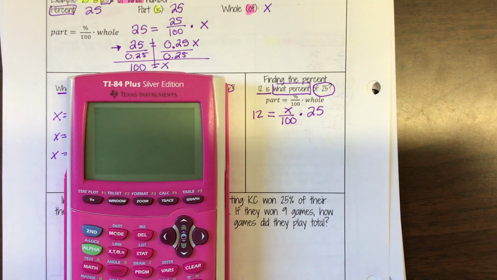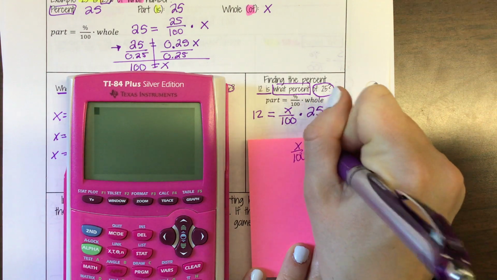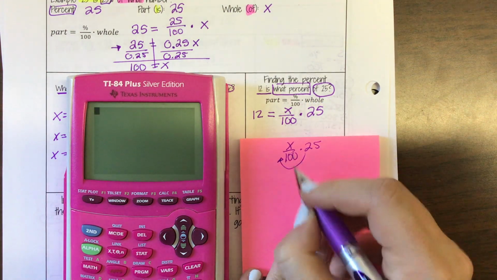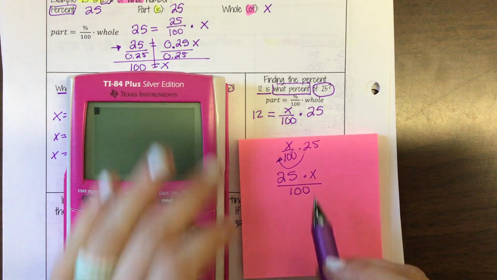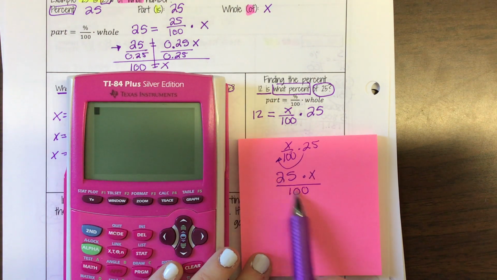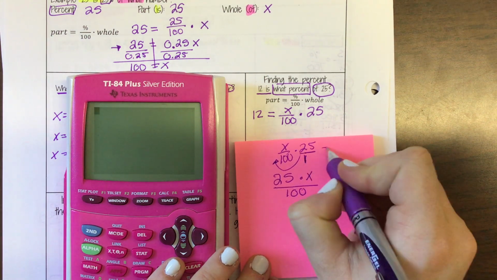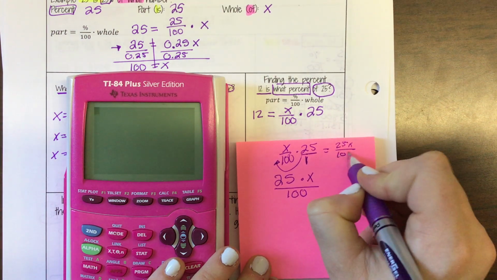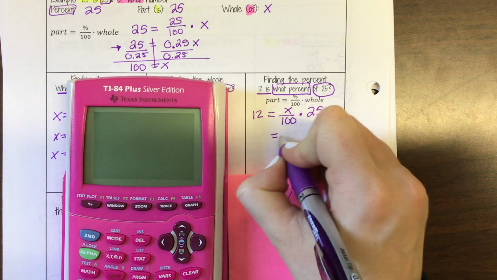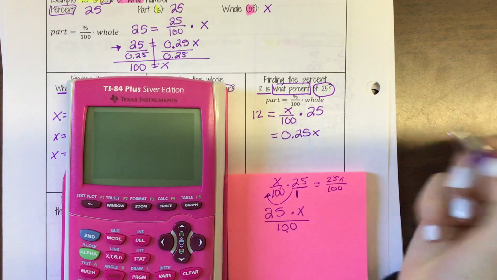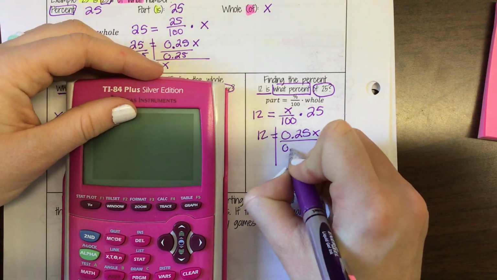I'm going to show you something real quick. All right, I'm just going to rearrange this so the 25 is in front. Okay. So we can go ahead and do this 25 divided by 100, because 25 times x can make this as like over 1. Right? So 25 divided by 100 is 0.25 times x. And now we're going to divide by 0.25.